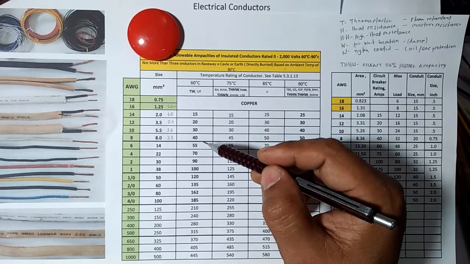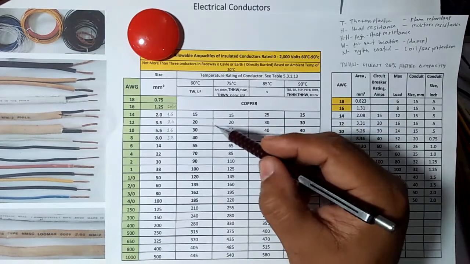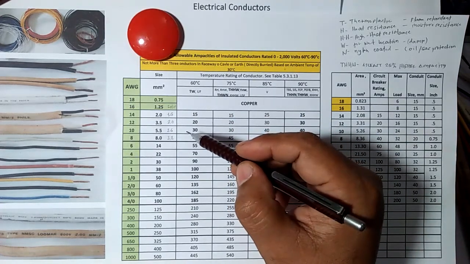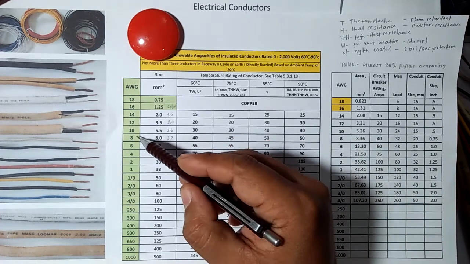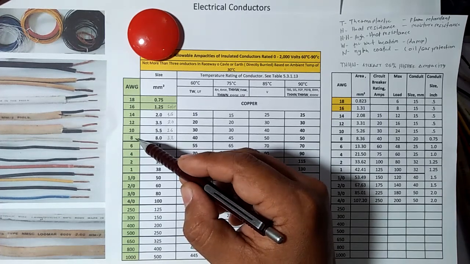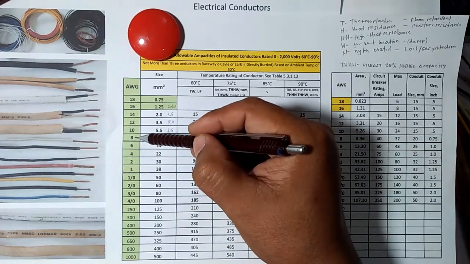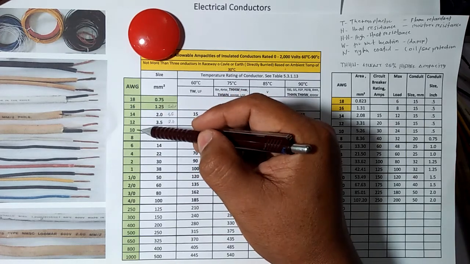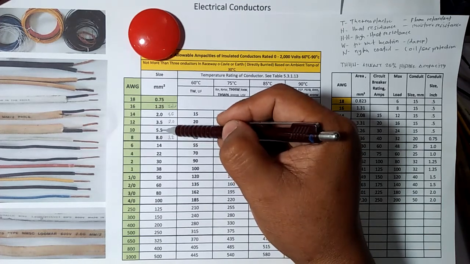Now we talk about wires and cables. Wires are those electrical conductors with size 8.0 mm squared or AWG number 8 and smaller. So wires are 8 AWG and smaller, 8.0 mm squared and smaller.